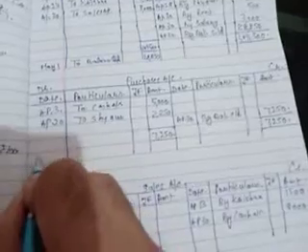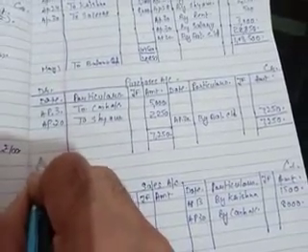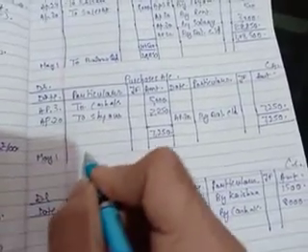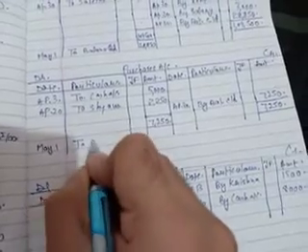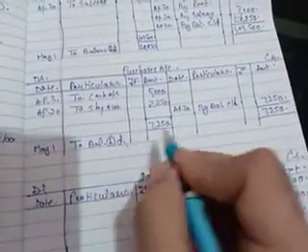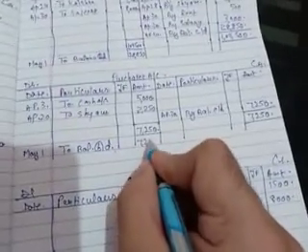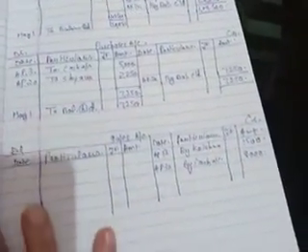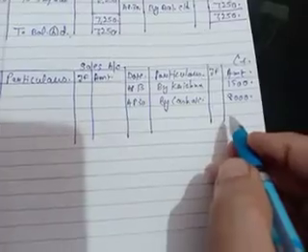And on the first date of the next month, May 1, it will be to balance brought down. BD stands for brought down, 7,250.